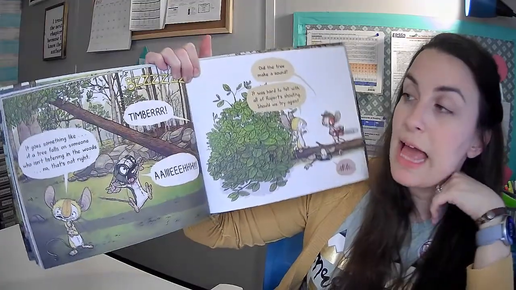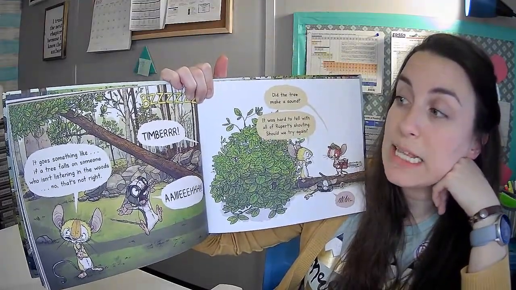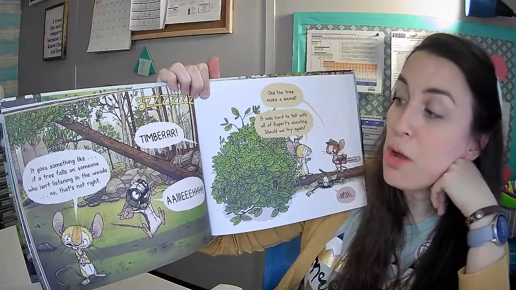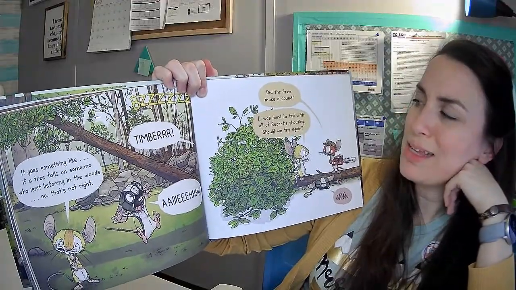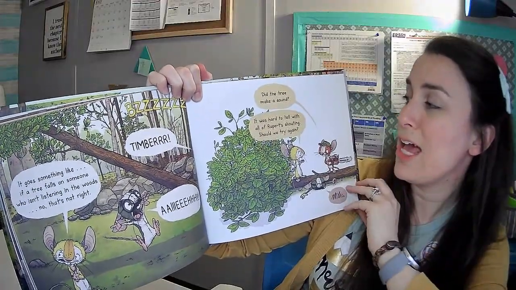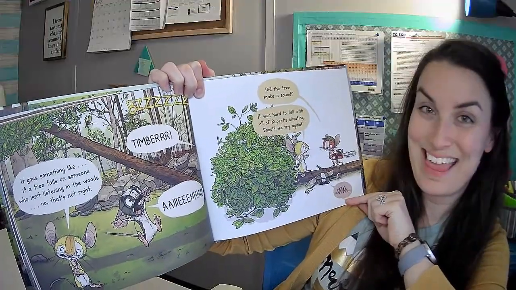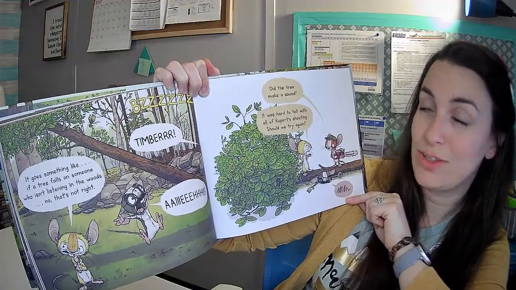It goes something like, if a tree falls on someone who isn't listening in the woods, no, that's not right. Timber! Ah! Did the tree make a sound? It was hard to tell with all of Rupert shouting. Should we try again? There it is again. Ryan is showing us that he is feeling so mad.